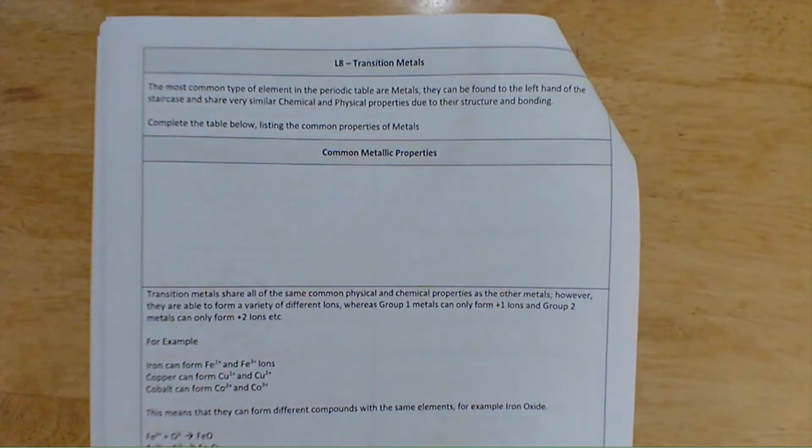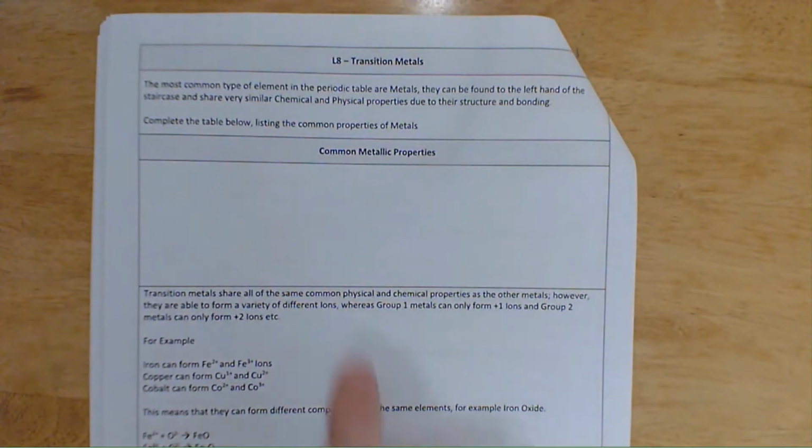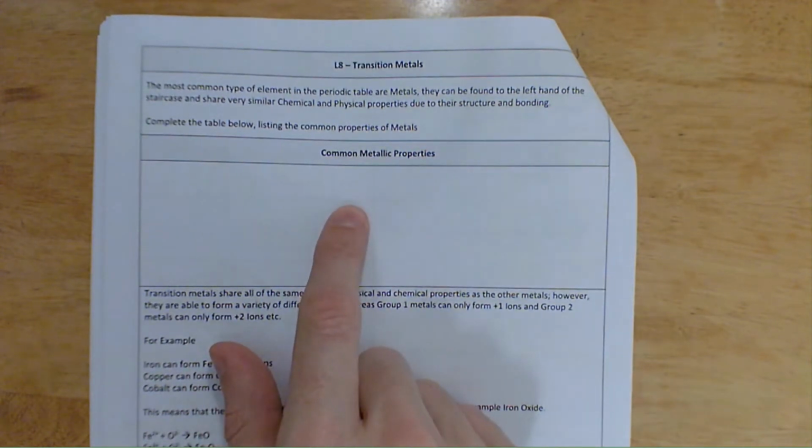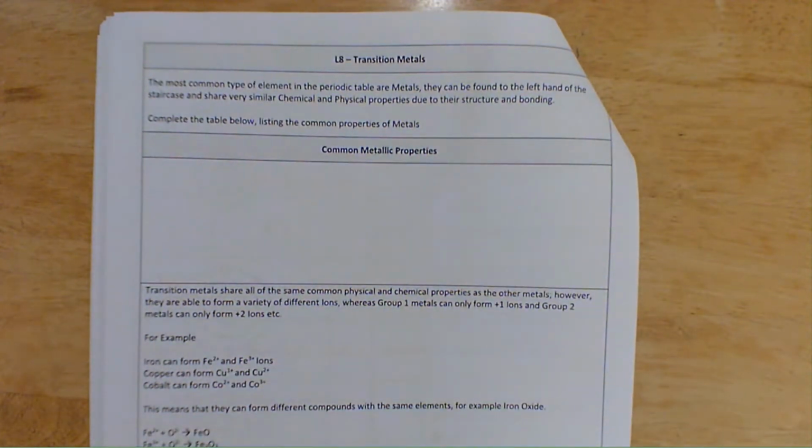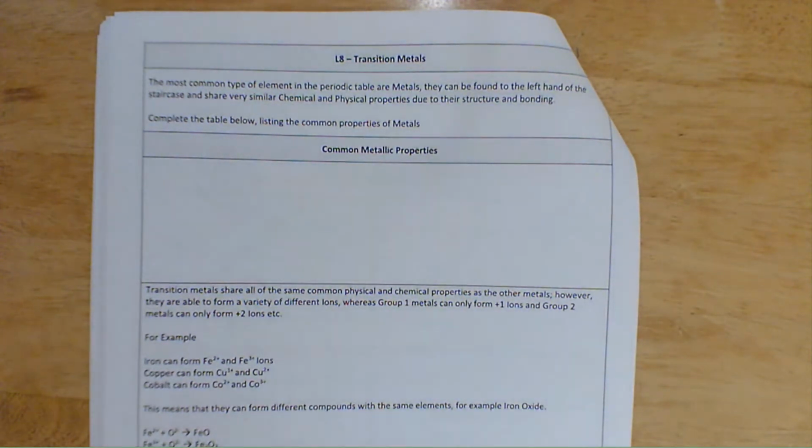So what I'd like you to do to start with, 5 minutes, is to list all of the common metallic properties that we have already discussed and that you might recall from year 7 and year 8, and try and separate them into physical and chemical properties.